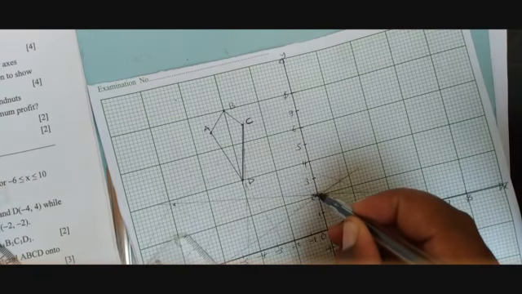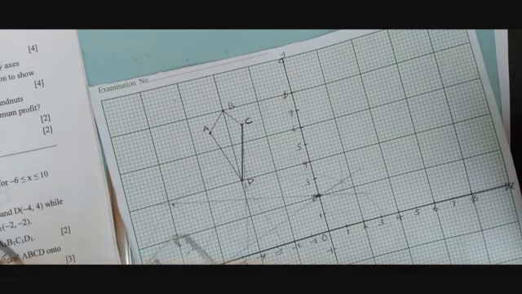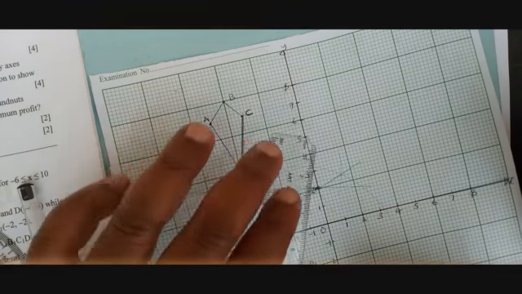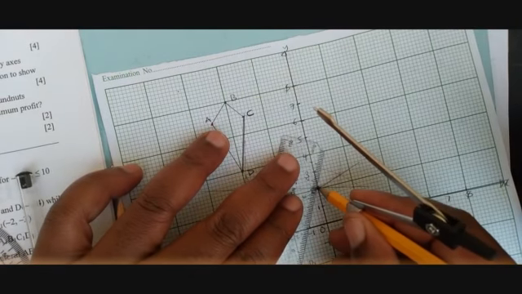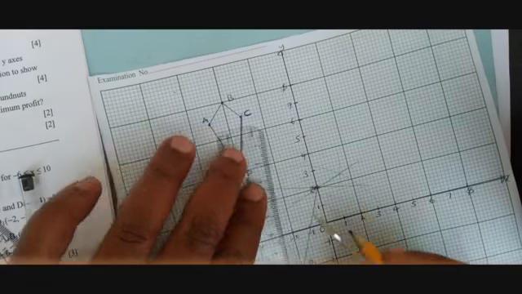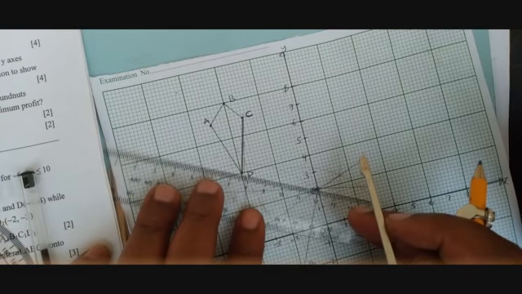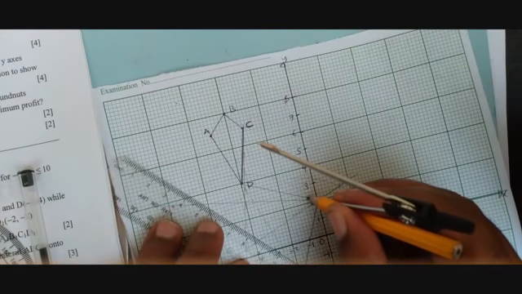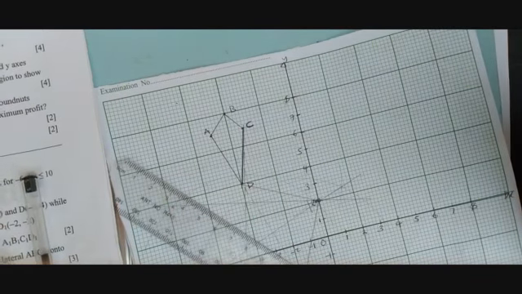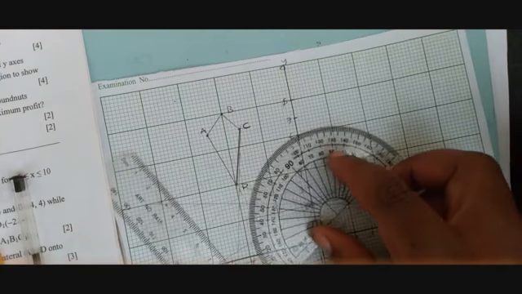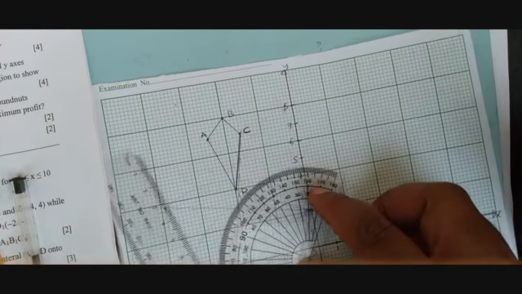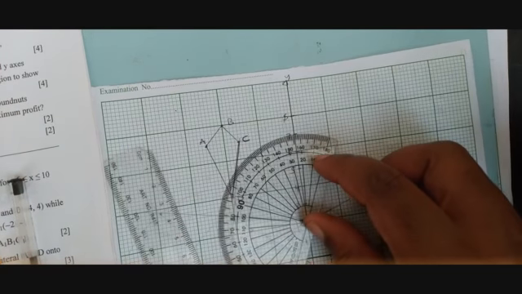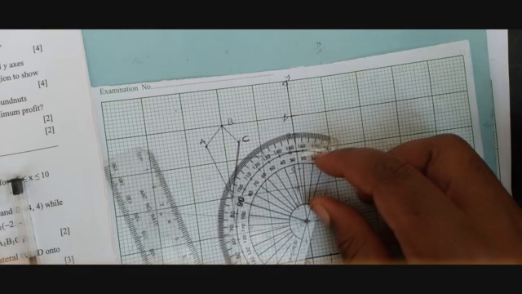Now, to find the angle, just join the image to the center, the object to the center. Join this and that. You can see that this is 90 degrees. If you want, you can measure it with your protractor.